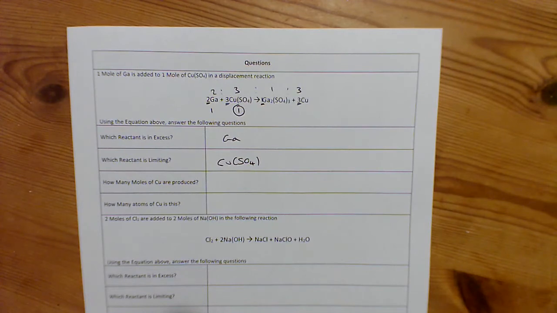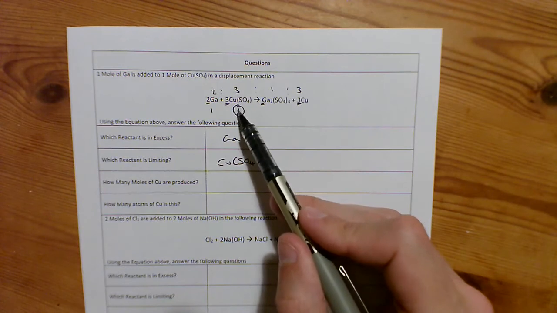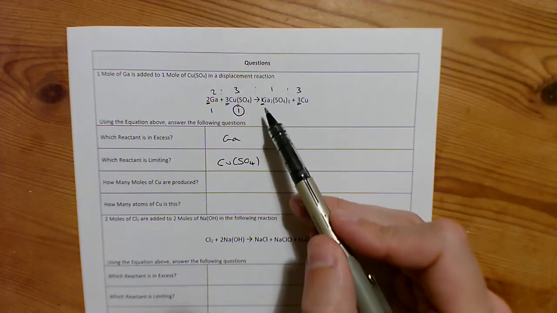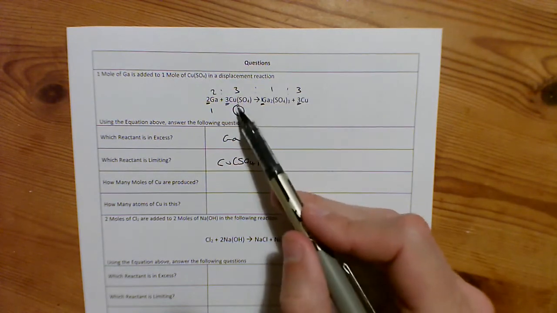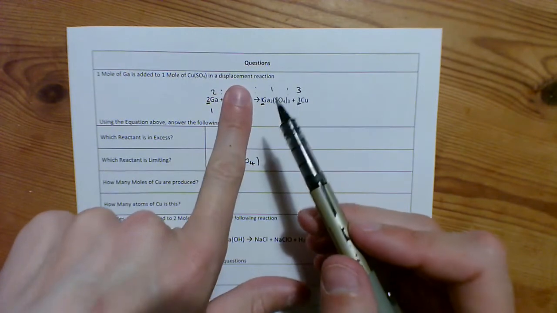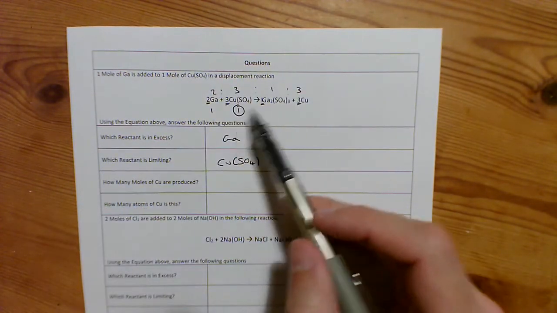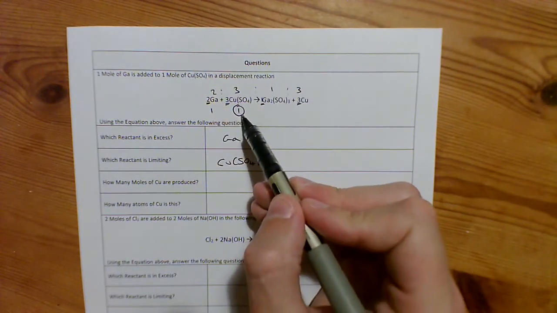And what that also means is that it is this value that you can now use to predict how much gallium sulfate is produced and how much copper is produced, because as soon as the copper sulfate runs out, then the reaction stops and no more will be produced. So when you're working out how many moles of these are produced, you have to use this value here.